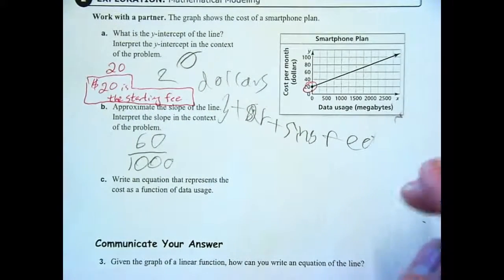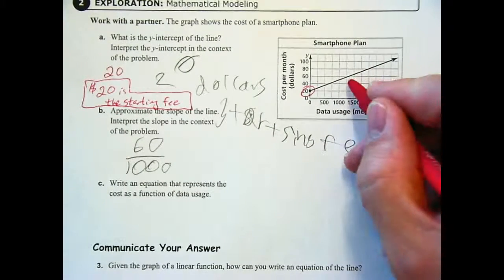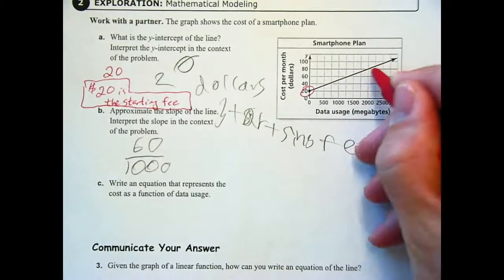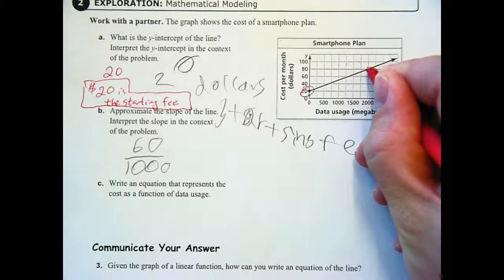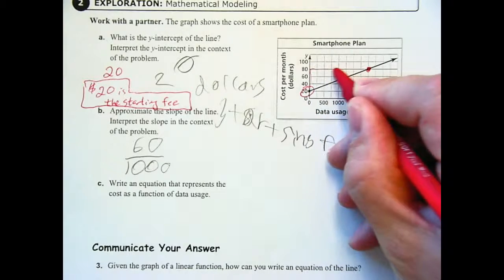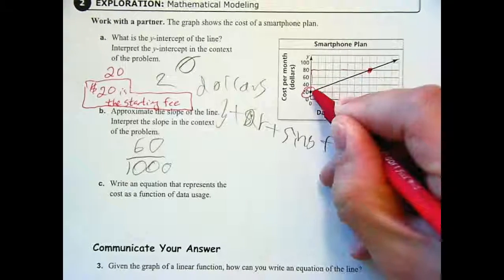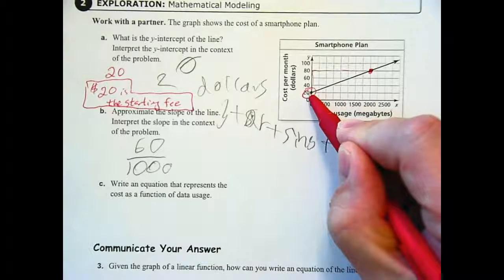Approximate the slope of the line. So it looks like we cross here. Now, walking around, I saw some of you trying to put other points on here. The only place I see it cross perfectly is right there. So that means we'd rise 60 and run 80. Right, but we go from 20, so 20 up to 80.